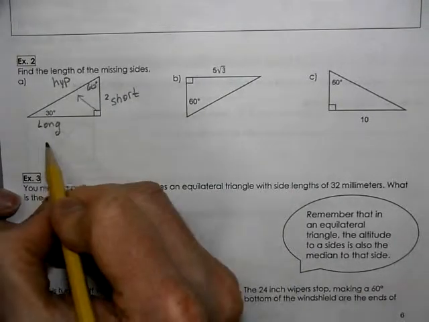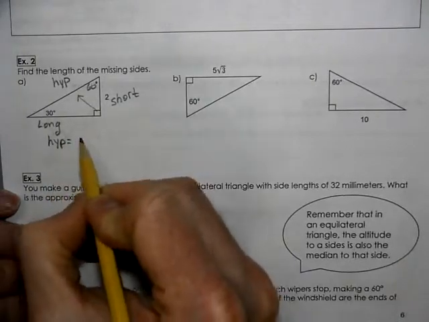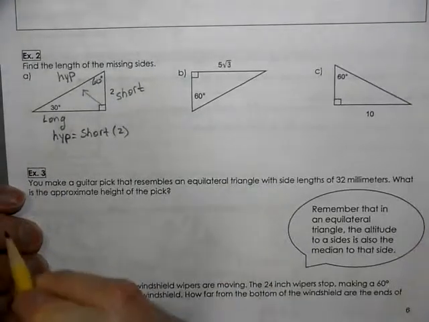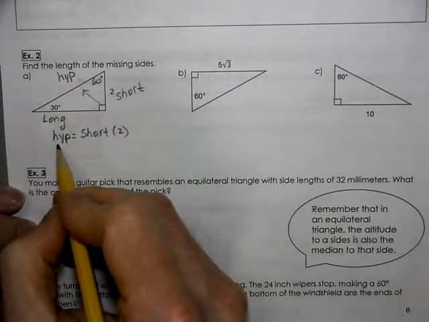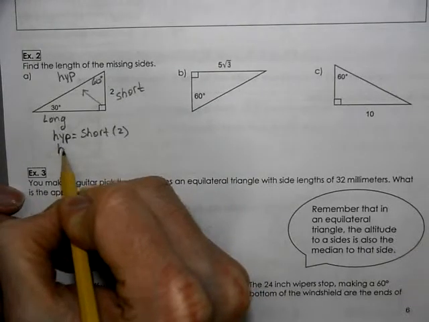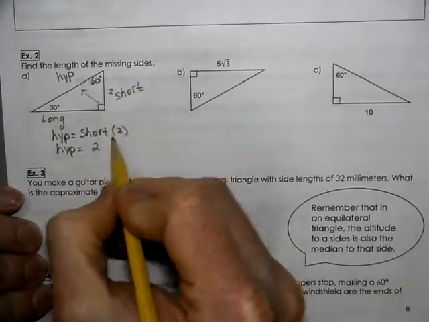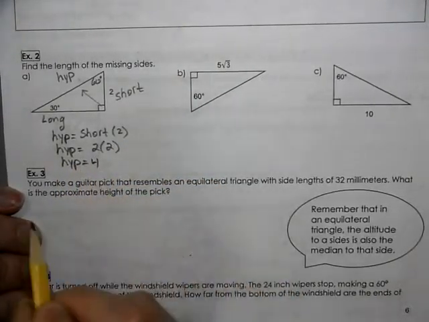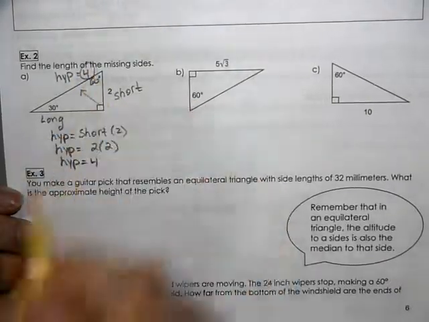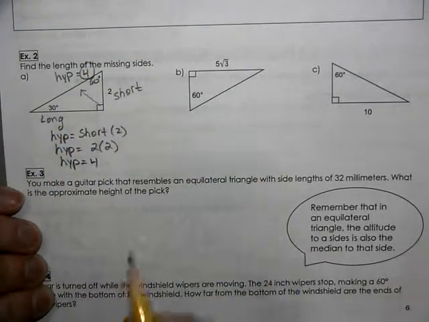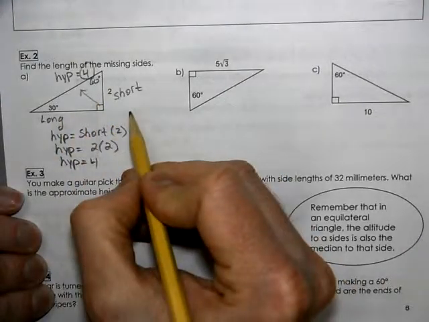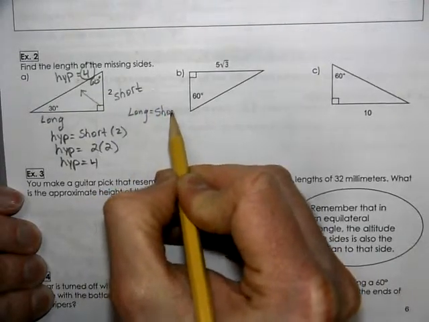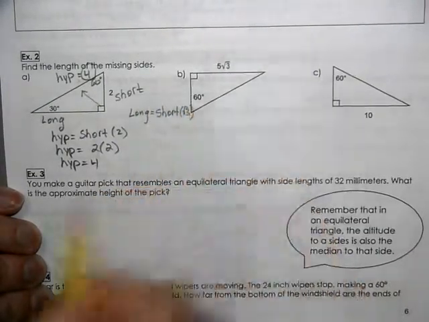So we have a formula that says the hypotenuse equals the short side times 2. I don't know what the hypotenuse is. The short side is 2, so 2 times 2. The hypotenuse has to be 4. And then to figure out the long side, we know that the long side equals the short side times the square root of 3.